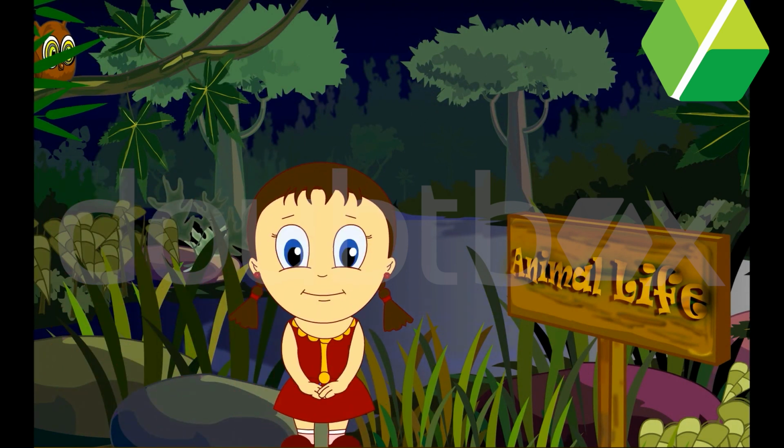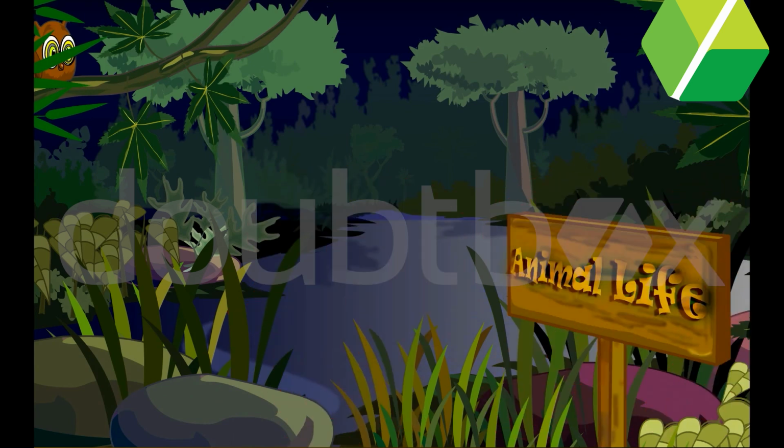Animal life. We see different kinds of animals all over the world. Different animals show different characters. Let us study more about animals in this chapter.